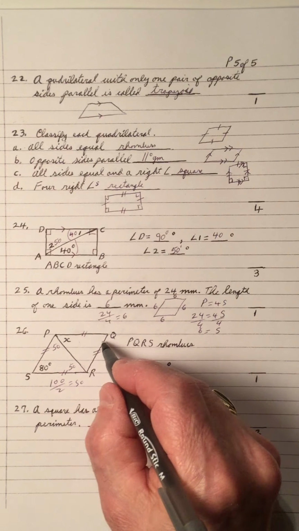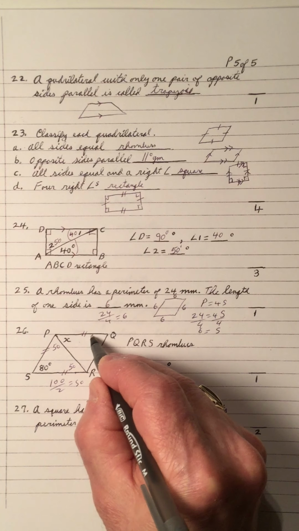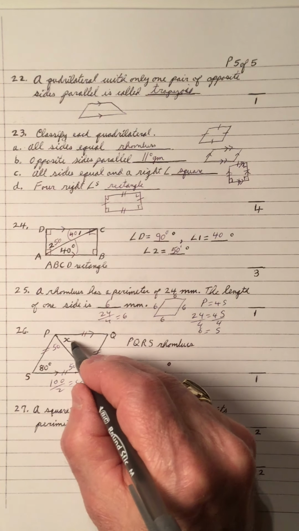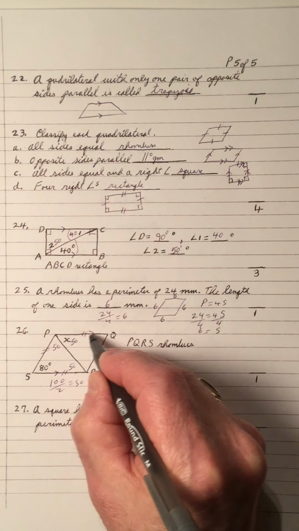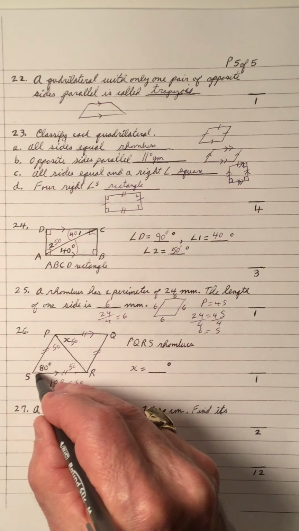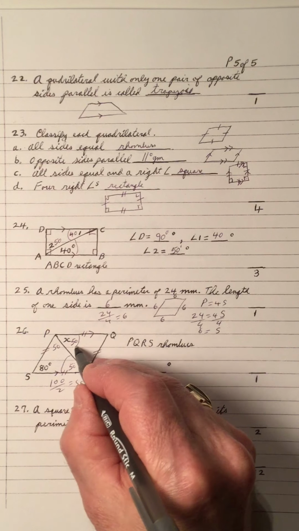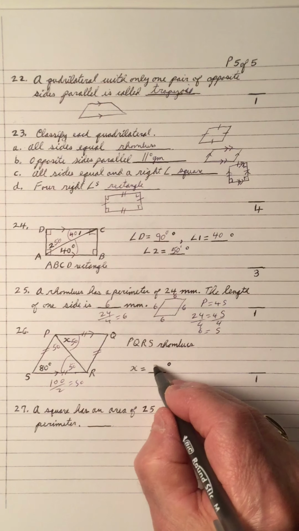And we also know that that's parallel to that. So if that's 50, this is 50, because of the alternate interior angles. That angle there equals that one, because they're alternate interior. So x is 50.